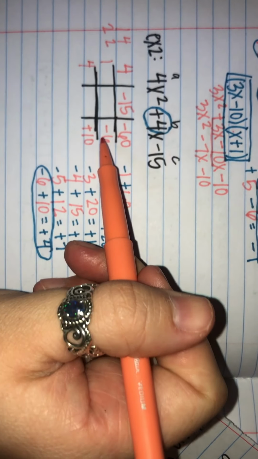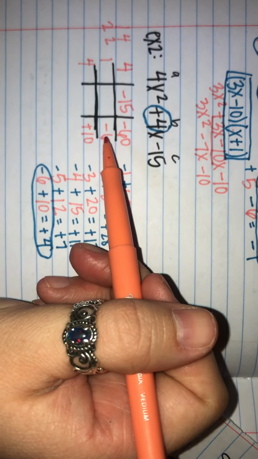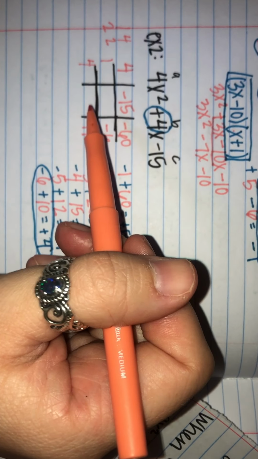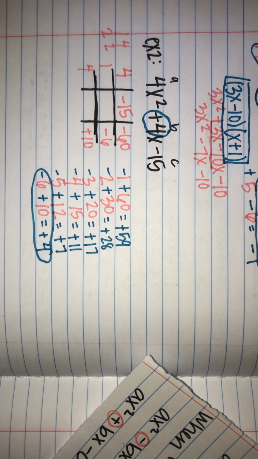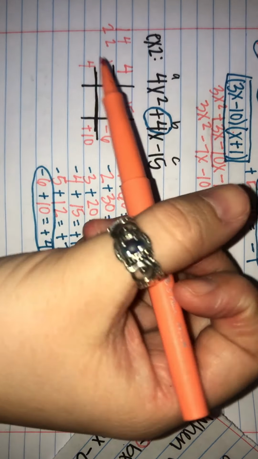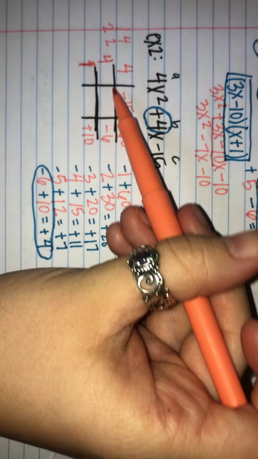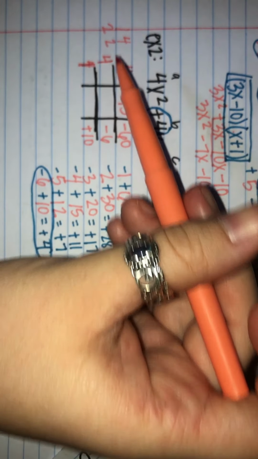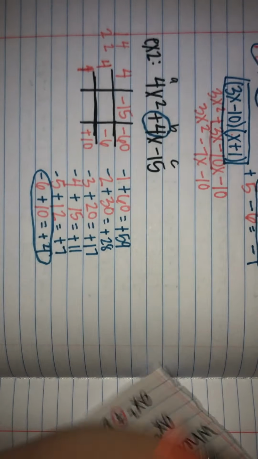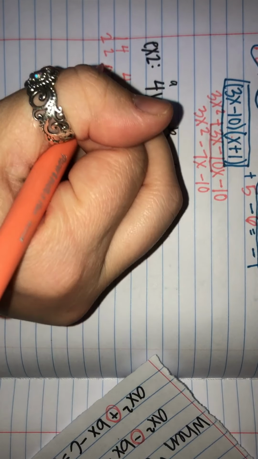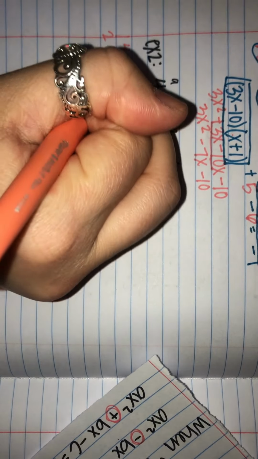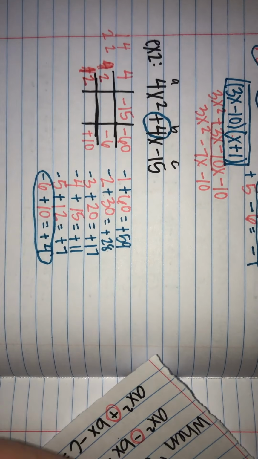1 times negative 6 gives you negative 6, correct? But is there a whole number that I can multiply 4 by to get positive 10? No. If I switch them and made this 4 and this 1, is there a whole number I can list here where 4 times that number is negative 6? No. So I actually will need to use 2 and 2.